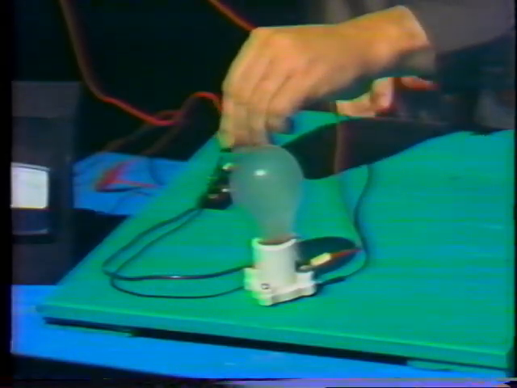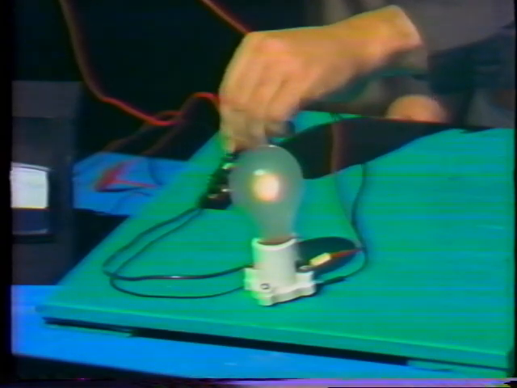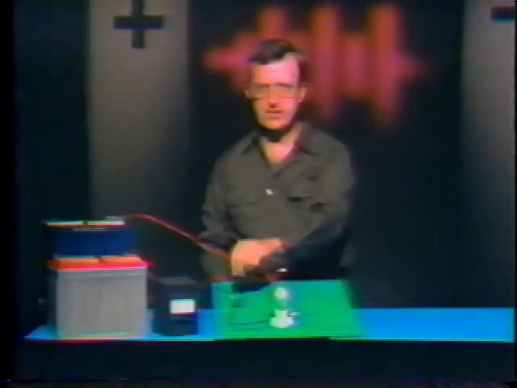Now I'll remove this battery from the circuit and put in one that's discharged. And we should be able to see a difference. When I connect up this battery and close the switch, the light comes on very slowly and is very dim. There is a difference, isn't there? The discharged battery does produce some voltage, but not enough to do any useful work.